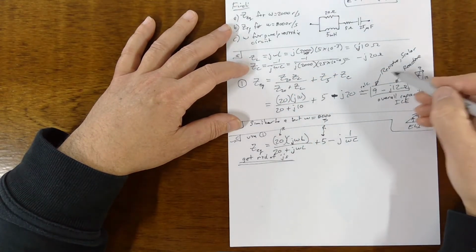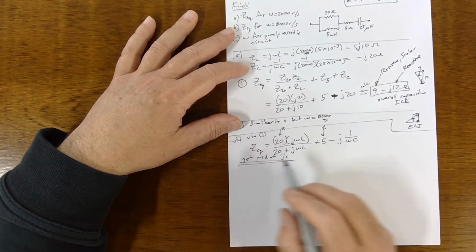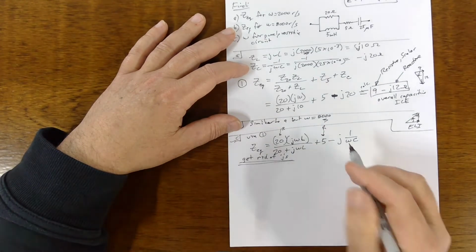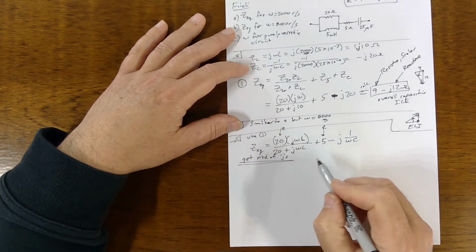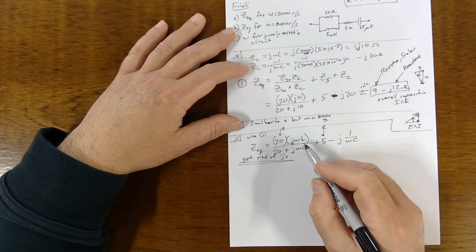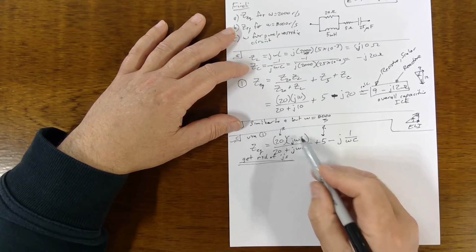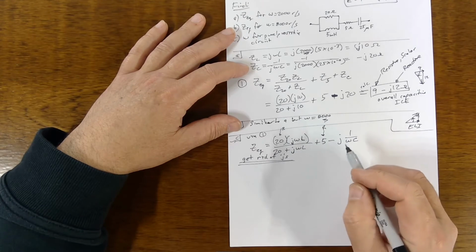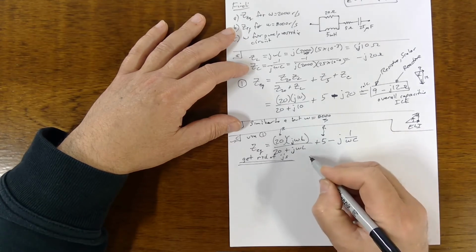We don't want any reactance. We want just resistance. So we need to get rid of the J's. So the way to do that is to get the terms with J's in them to cancel. So let's see how to say that.